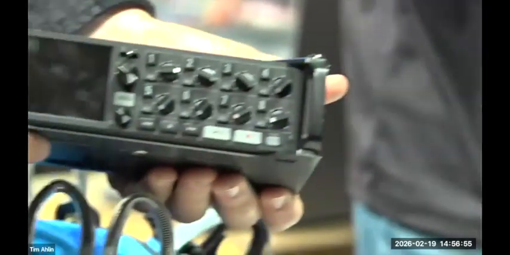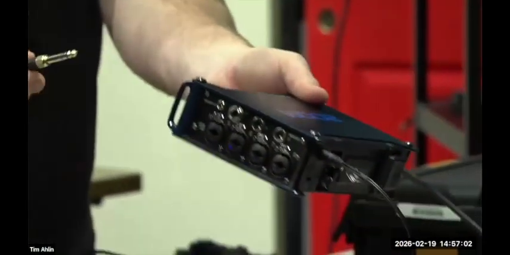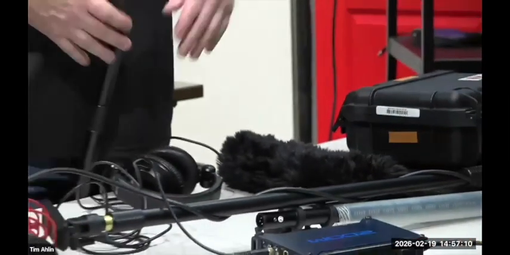Then there are headphone ports on the right side. There is the 1/4 inch and then the mini right there. So you can have 2 headphone inputs, or you can do splitters and have more people listen.